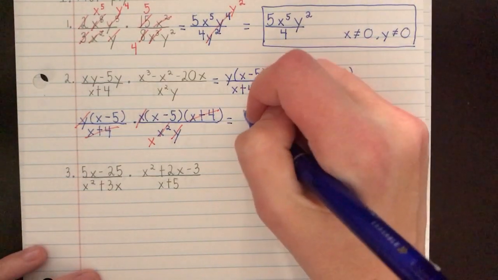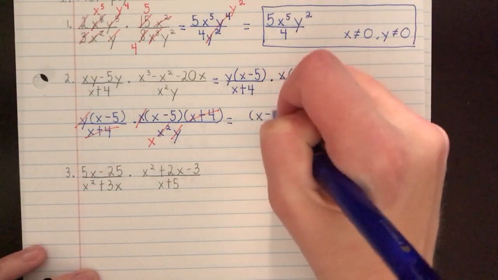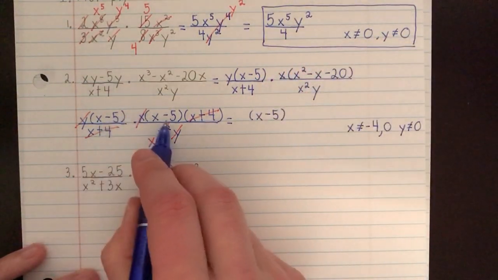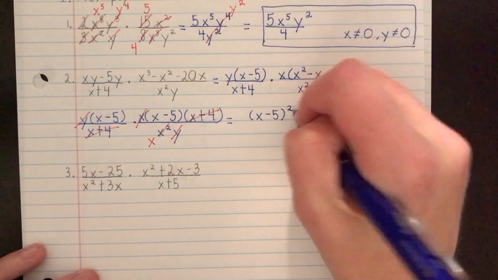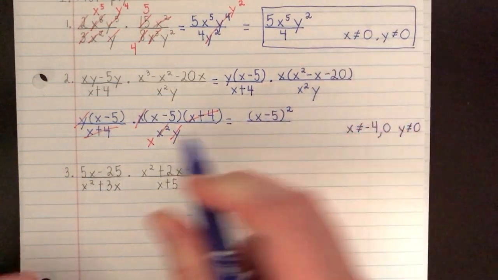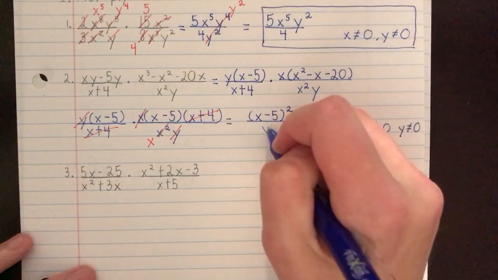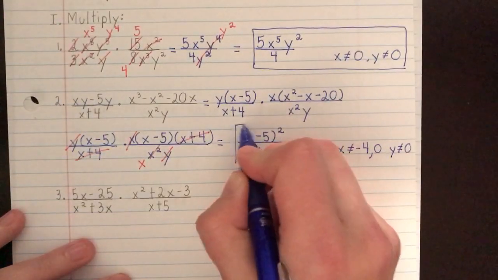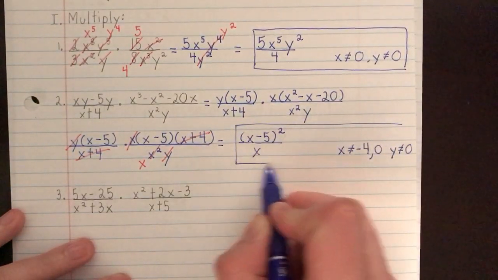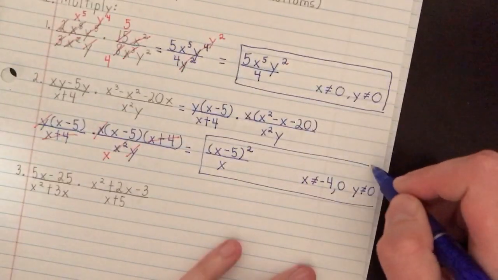So then I've actually got 2 x minus 5s on top, so I'm going to go ahead and write that x minus 5 squared on top, and all I have on bottom is x. Okay, so that leaves me with my answer and my restrictions here.